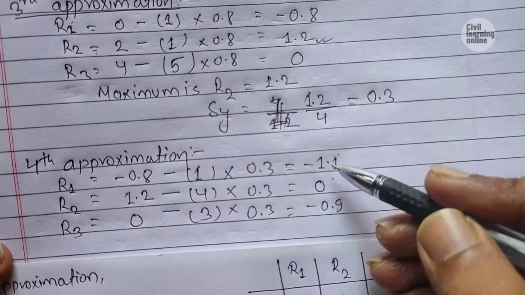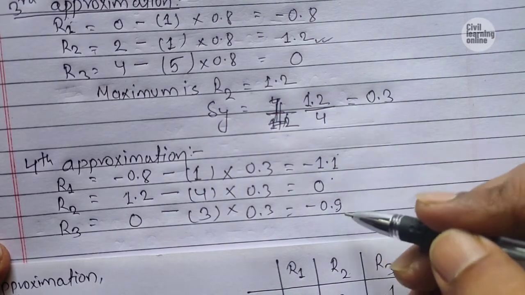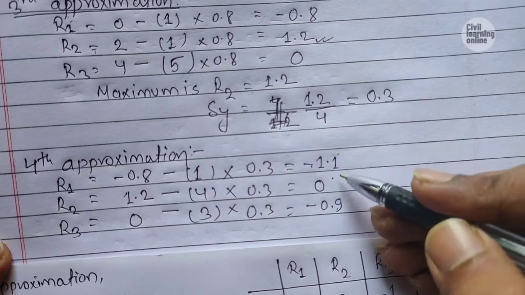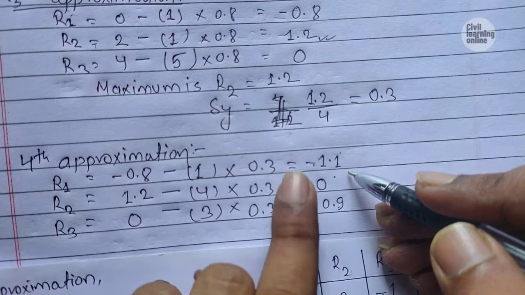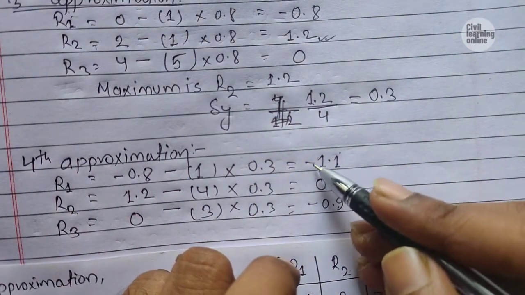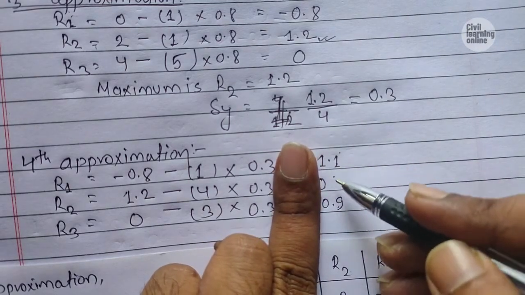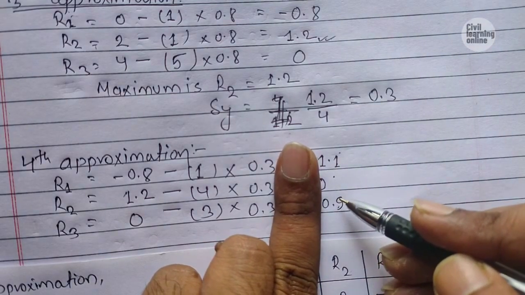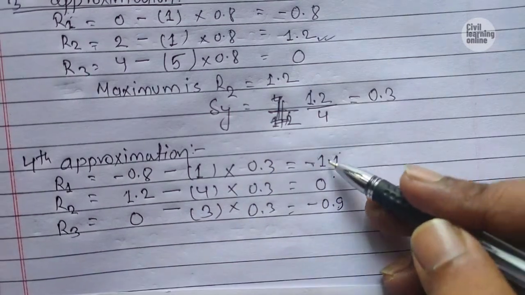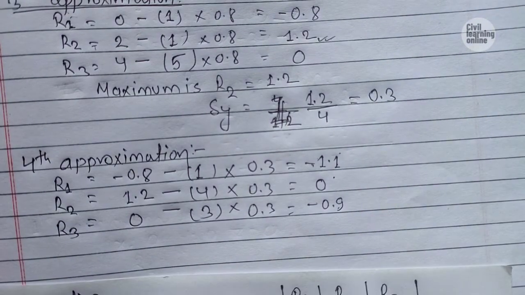The greatest is going to be once again 1.1, because both are negative, and we need to consider them without considering the negative sign. So if we cover this negative sign, we can see that 1.1 is greater than 0.9, so for del x the maximum value will be minus 1.1, and we need to divide this by the greatest value of del x.